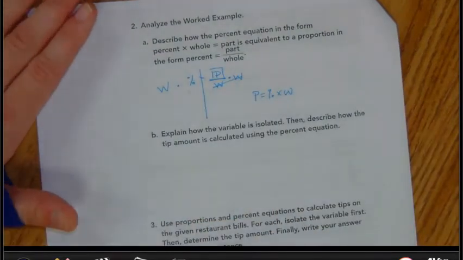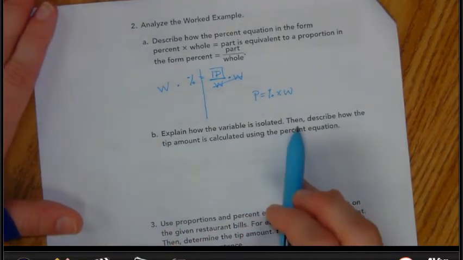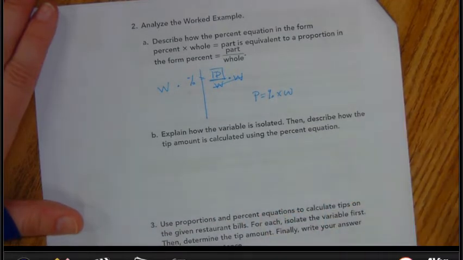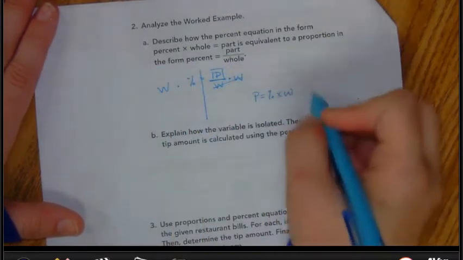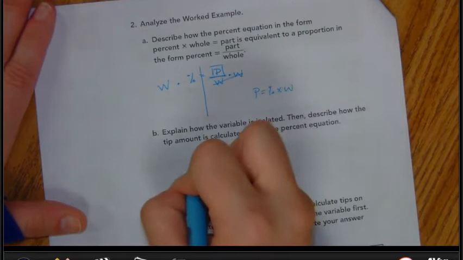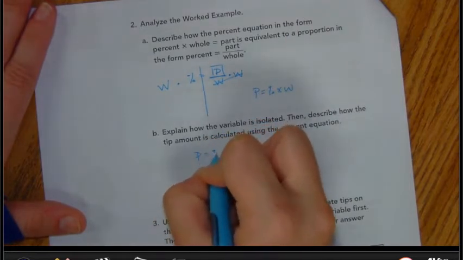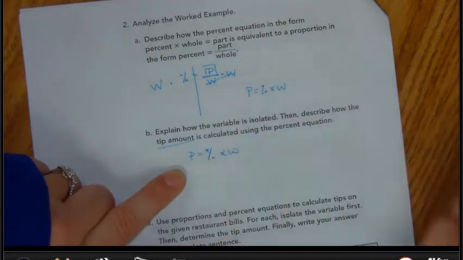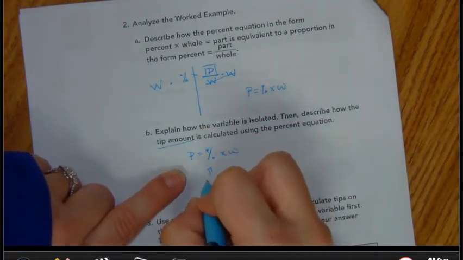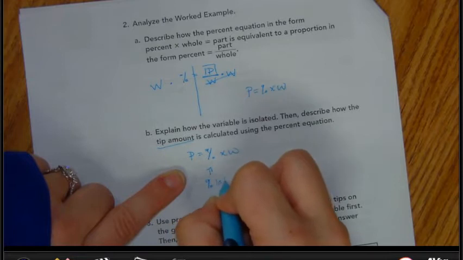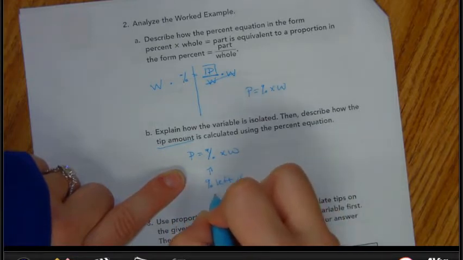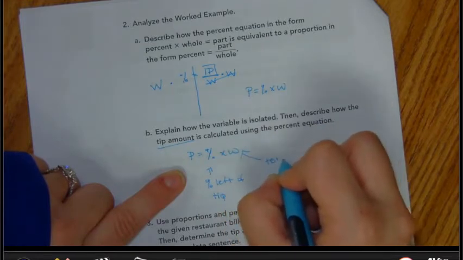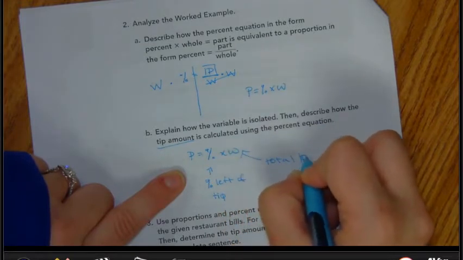Explain how the variable is isolated. Then describe how the tip amount is calculated using the percent equation. Well, that's what we just did. We described how we got part alone, so part is equal to the percent times the whole. And how we calculate the tip amount from this is that this is the percent of tip, and this is the total bill.